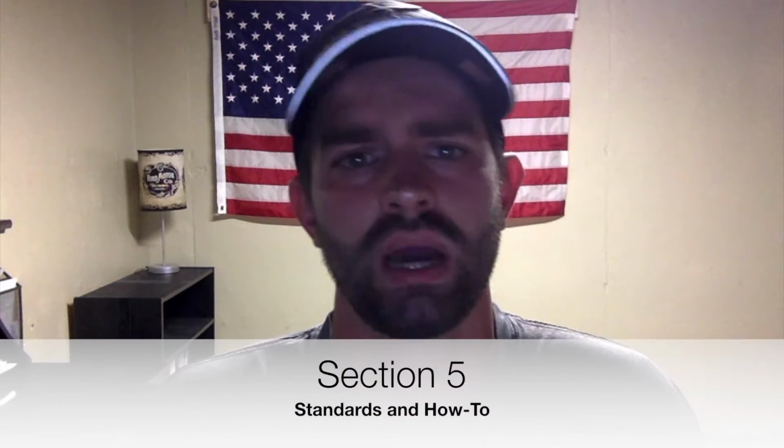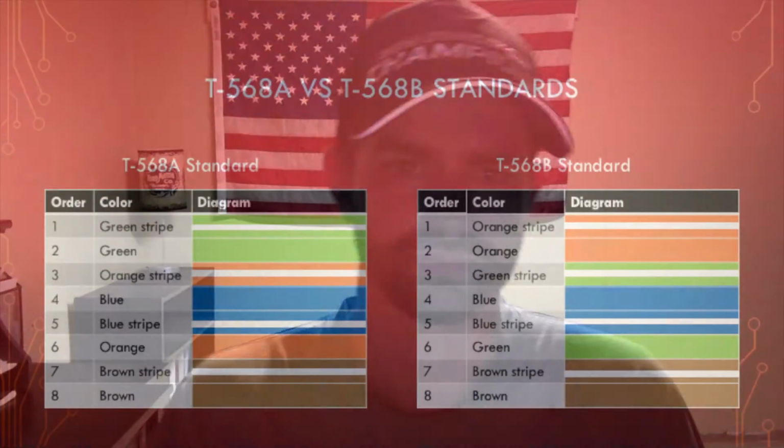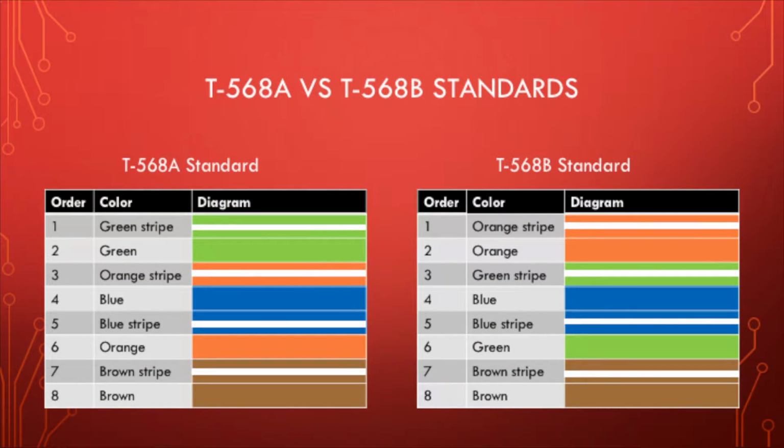Section 5 is about standards when it comes to wiring up an RJ45 plug, keystones, and patch panel connections. There's two, the T-568A and the T-568B. There is also a crossover option for the Ethernet cable, which I will go over. So check out this diagram to familiarize yourself with both standards.